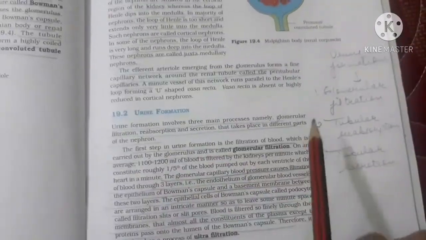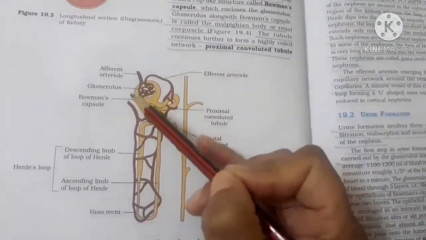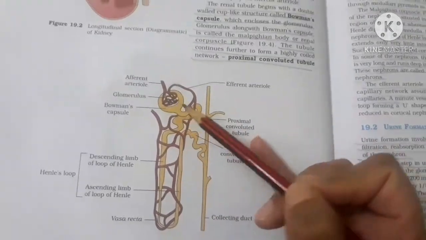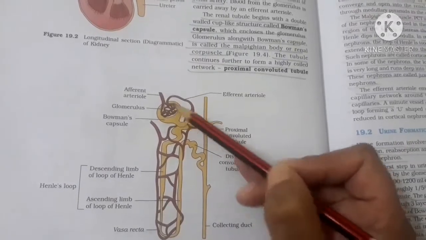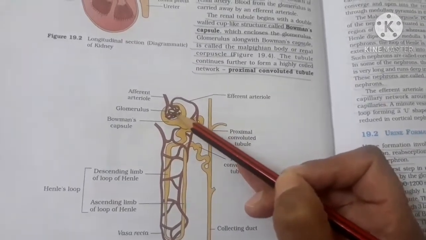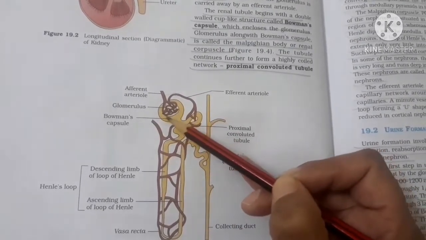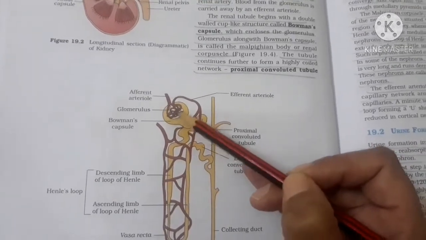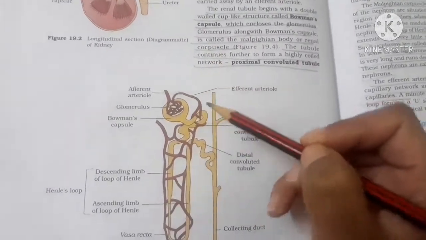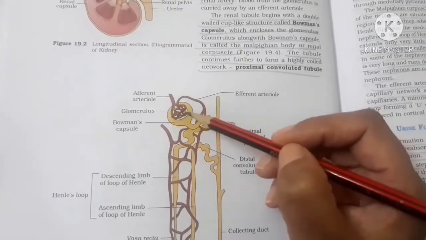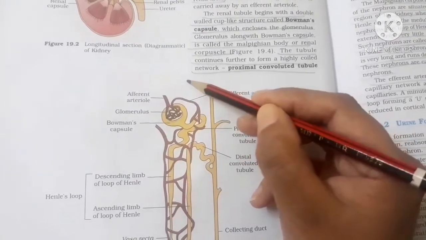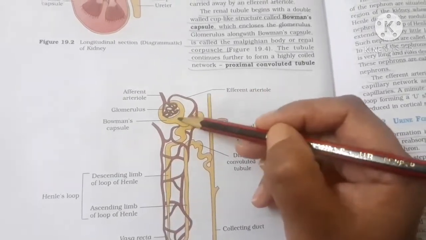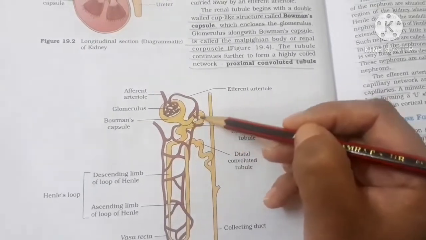The first process which we have discussed is glomerular filtration. This region is the glomerular filtration region, where filtration happens. Blood is coming inside through the afferent arteriole. This is the artery carrying the blood inside the Bowman's capsule, making a network of capillaries called the glomerulus. Here the cells present are called podocytes, through which the blood gets filtered. In this phase the important substances like proteins do not go towards the next part of the nephron. They are just reabsorbed back to the blood. But other substances move to the next part of the nephron.